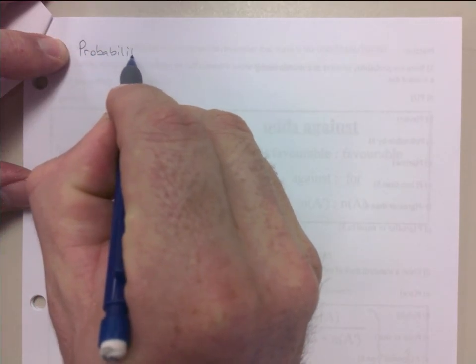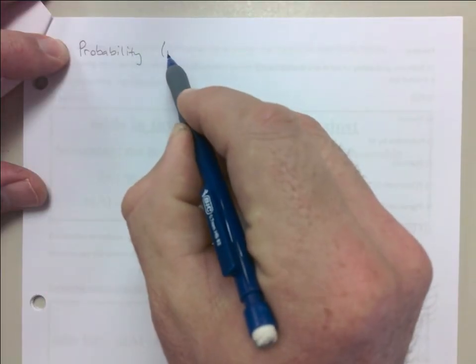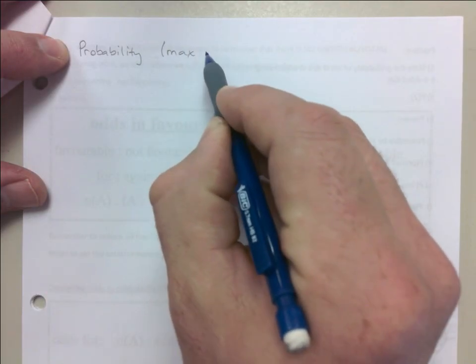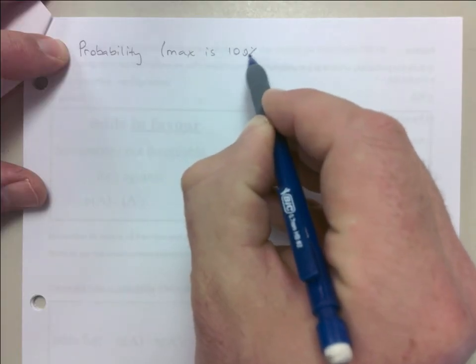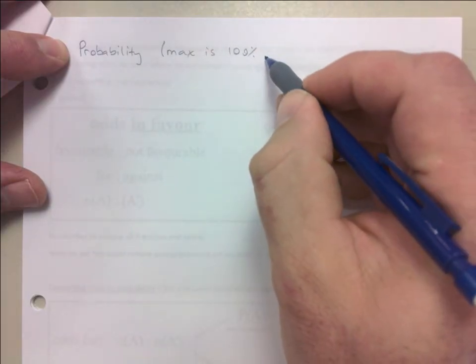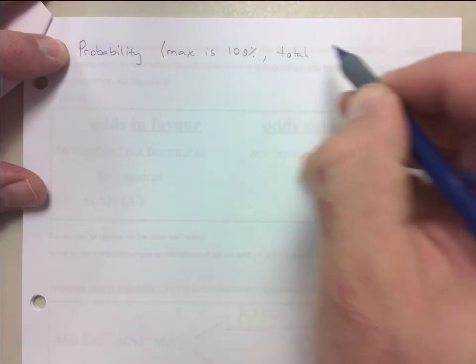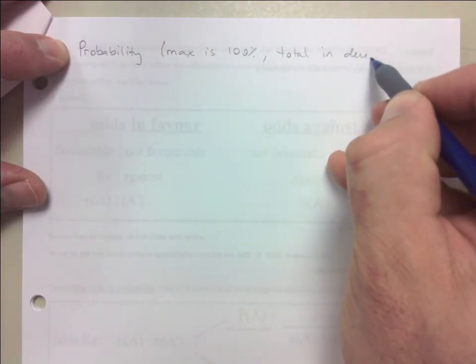Here's where I'm going to summarize what you need to know in order to complete the rest of the pages all the way to 11. So probability: max is 100%. Total in denominator.